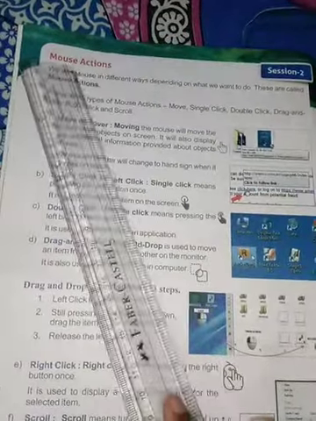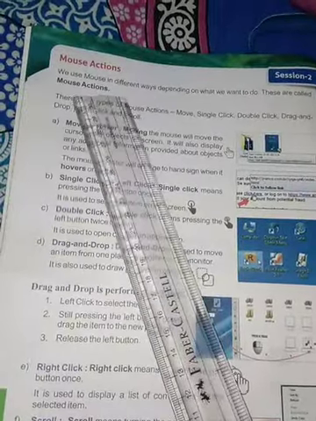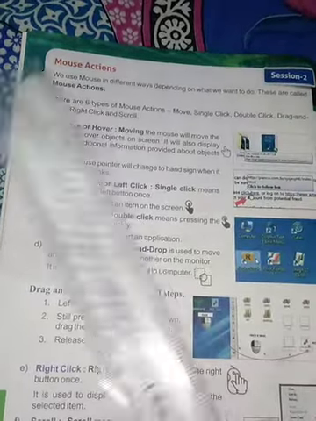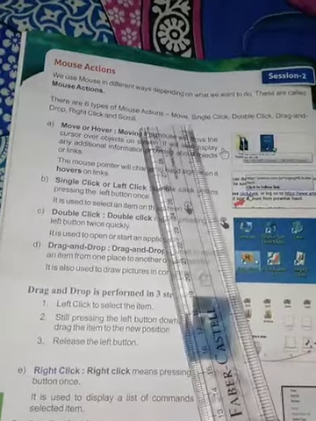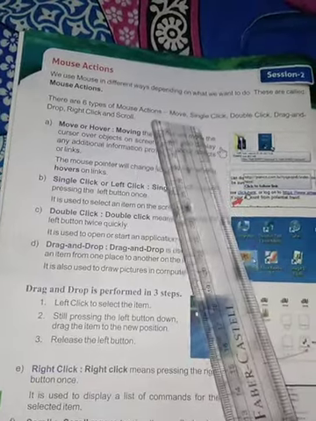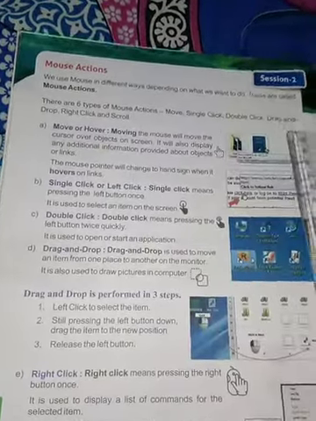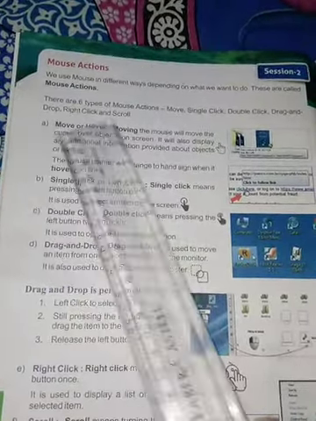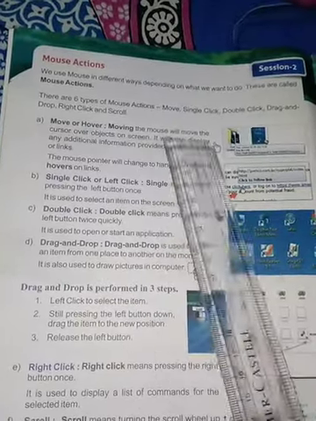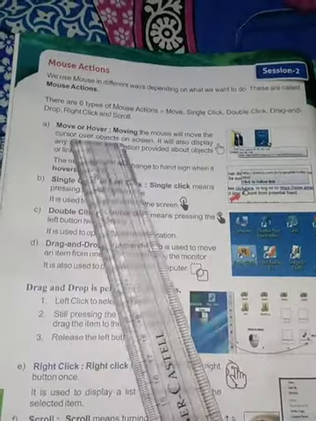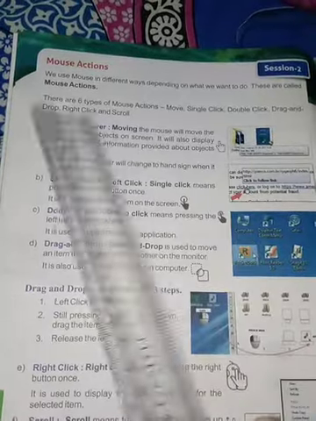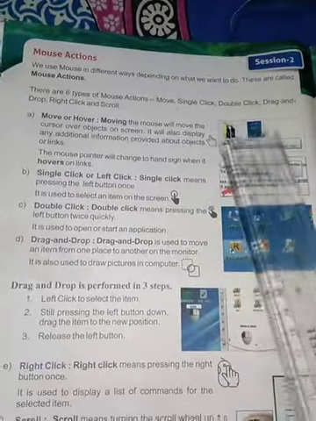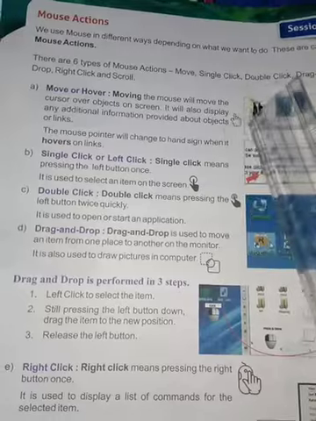So next, mouse actions. We use the mouse in different ways depending on what we want to do. These are called mouse actions. There are 6 types of mouse actions: move, single click, double click, drag and drop, right click, and scroll. First, move or hover. Moving the mouse will move the cursor over objects on the screen. It will also display any additional information provided about objects or links.